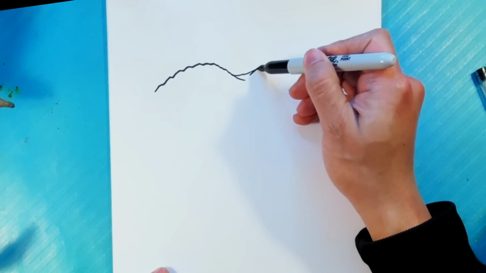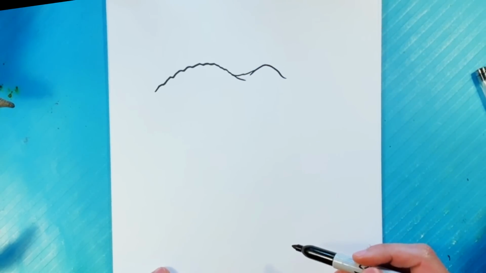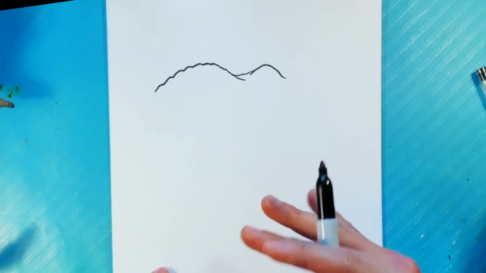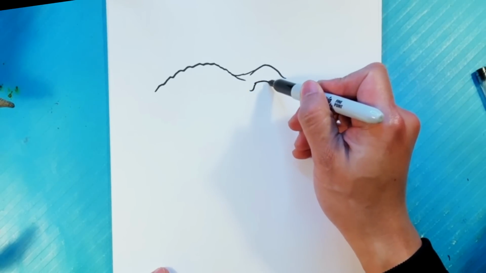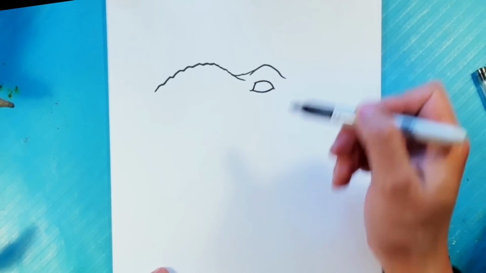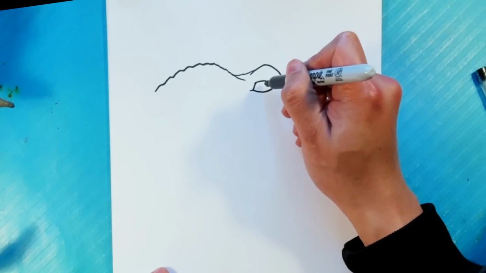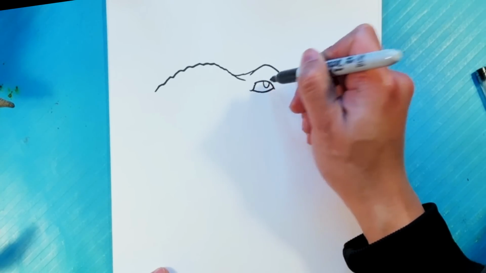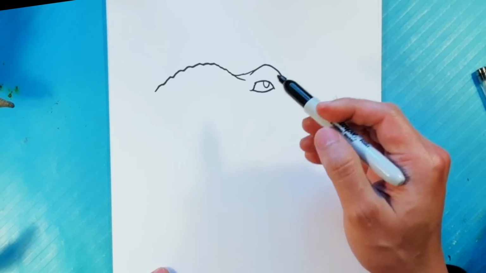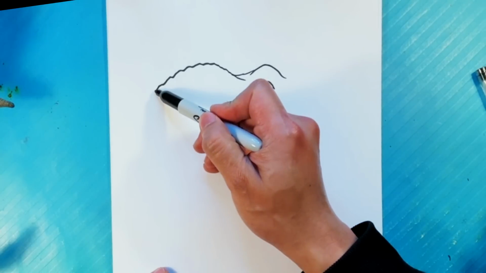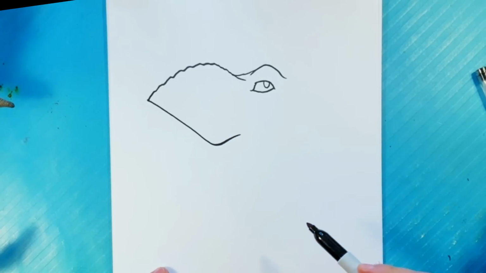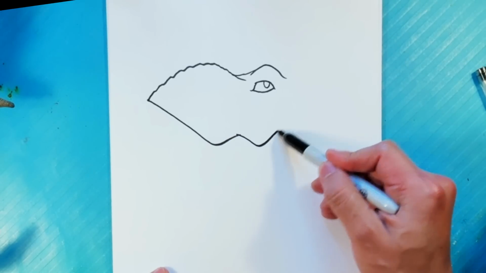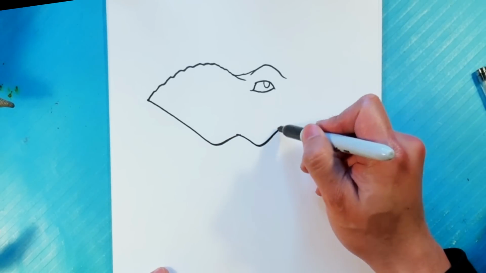Going to go over here and it's going to pull into the brow of the T-Rex. The brow is that area of the eye that covers the eye. Gonna go right over here. T-Rex eye. Line over here. So far it's just kind of T-Rex stuff, right? Curve up, and line up over here. Again, more T-Rex stuff.